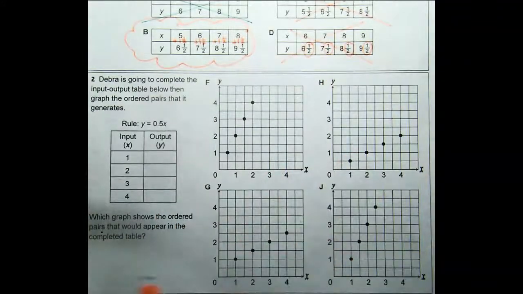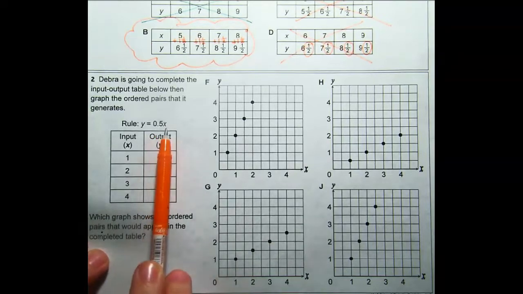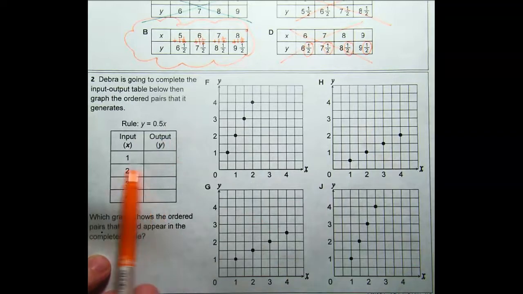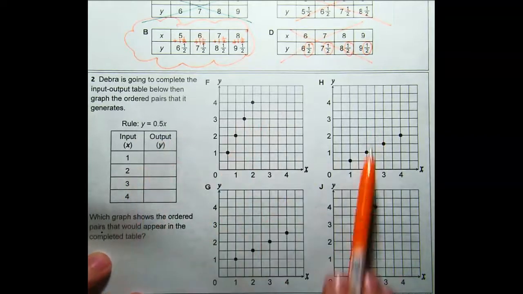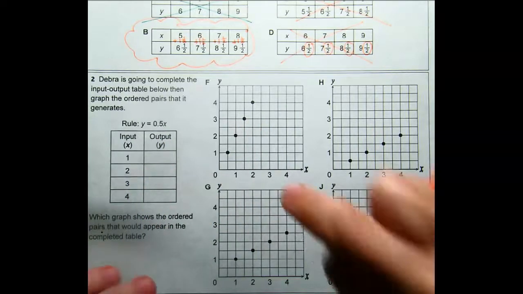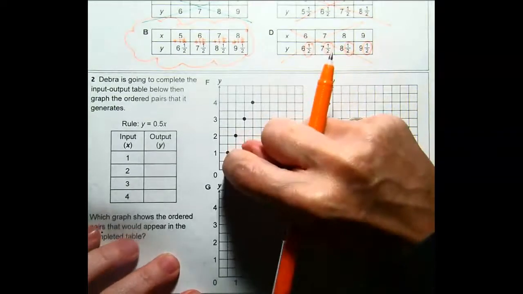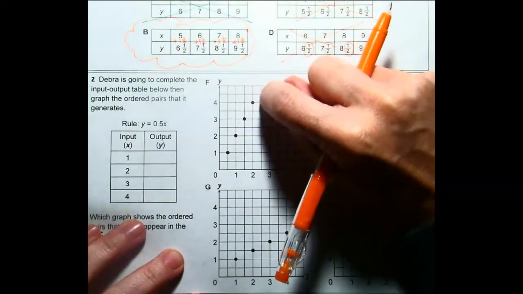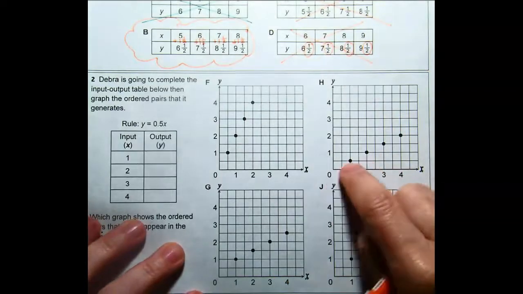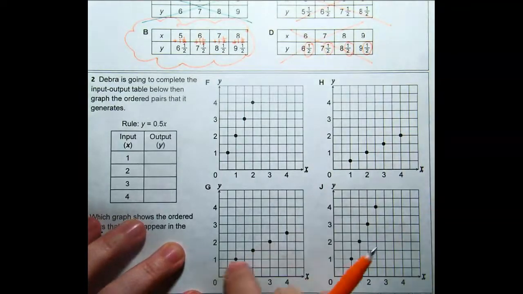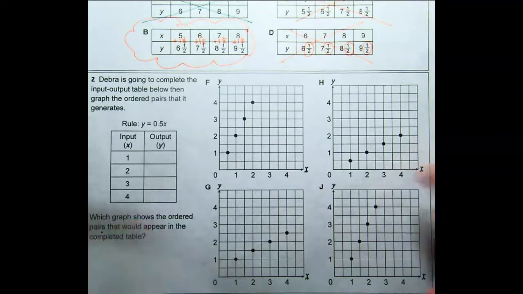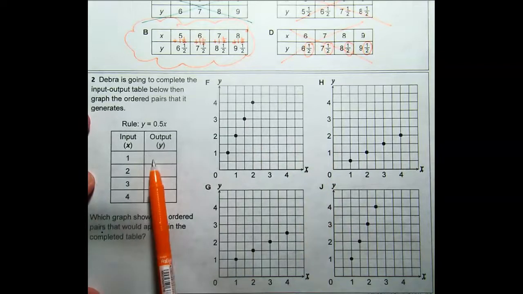All right, this is when we find our values in the input-output table by a rule, and then we use this to find which table actually plotted the points correctly. And if you look at these, they all form a line. This is a steep line. If this was a hill, it'd be a very steep hill. This is going to form a line. If you just follow the dots, they're all going to show an actual equation with a rule. It's called a linear equation. But only one of these charts is going to show the rule for this.